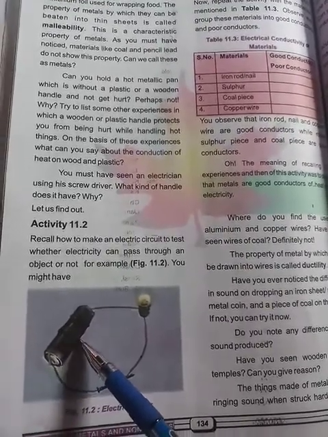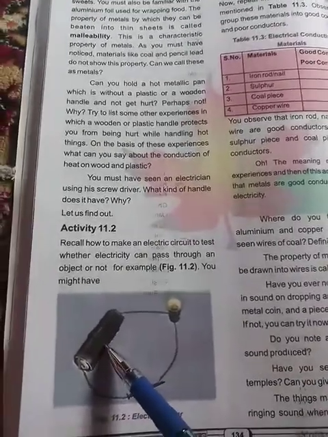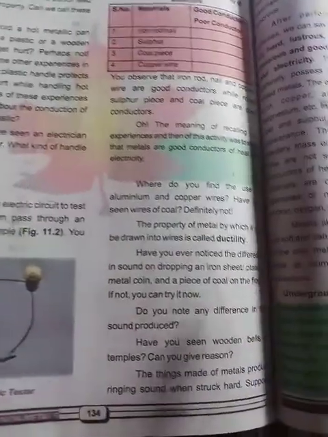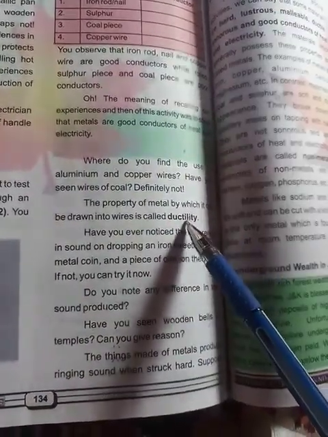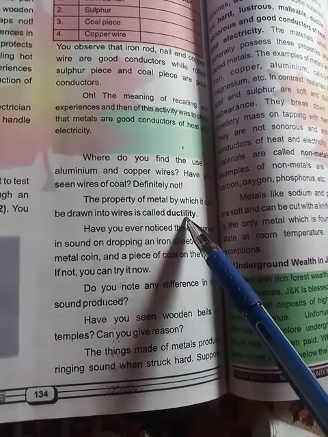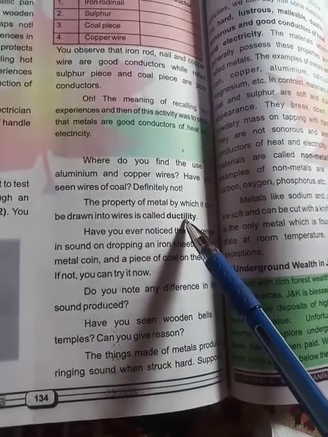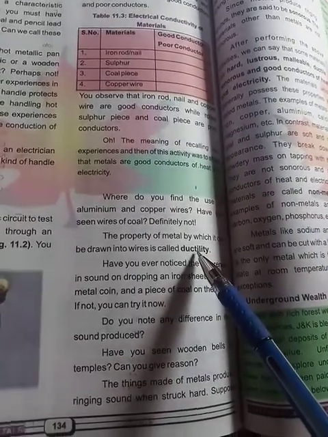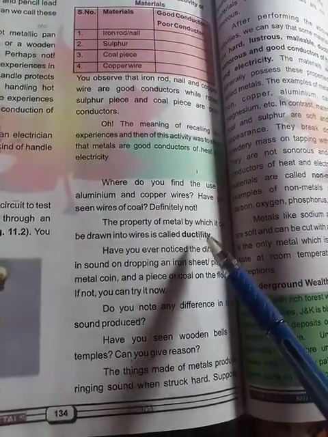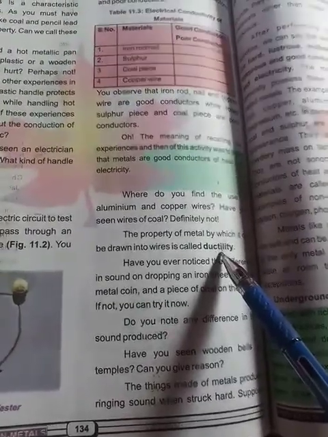So dear students, as we know, metals are drawn into wires; this property is called ductility. It means the metals are not broken when we beat them, they are drawn into wires.